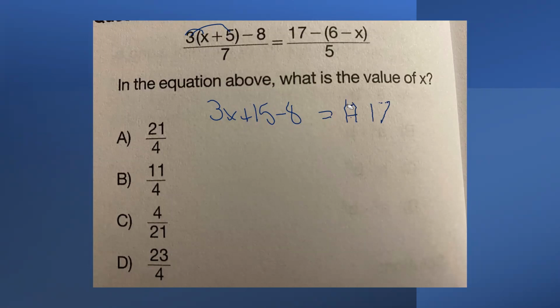Let's erase that. Let me use these other annotation tools. So distribute the negative number. So negative times a negative 1, remember? Negative 1, invisible 1. Negative 1 times a positive 6 is a negative 6. A negative 1 times a negative x is a positive x. All of this was over 7, all of this was over 5.